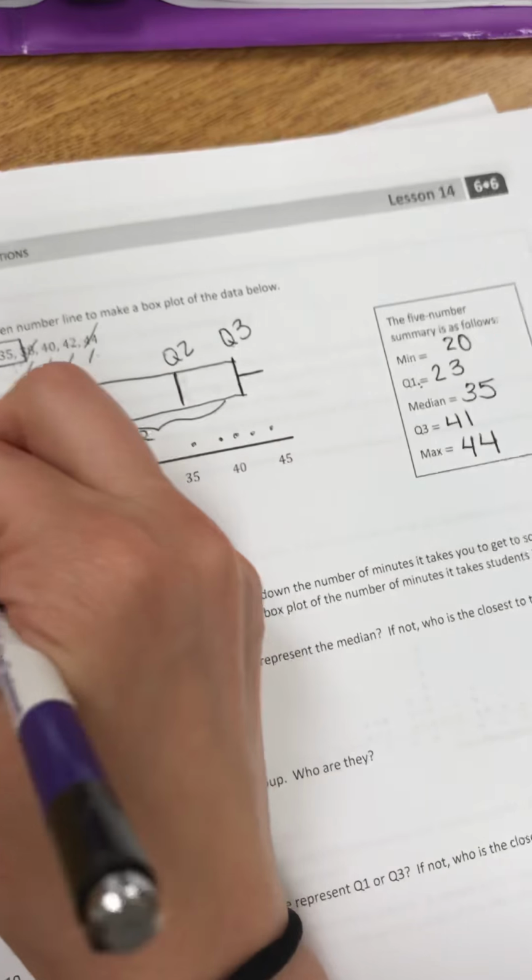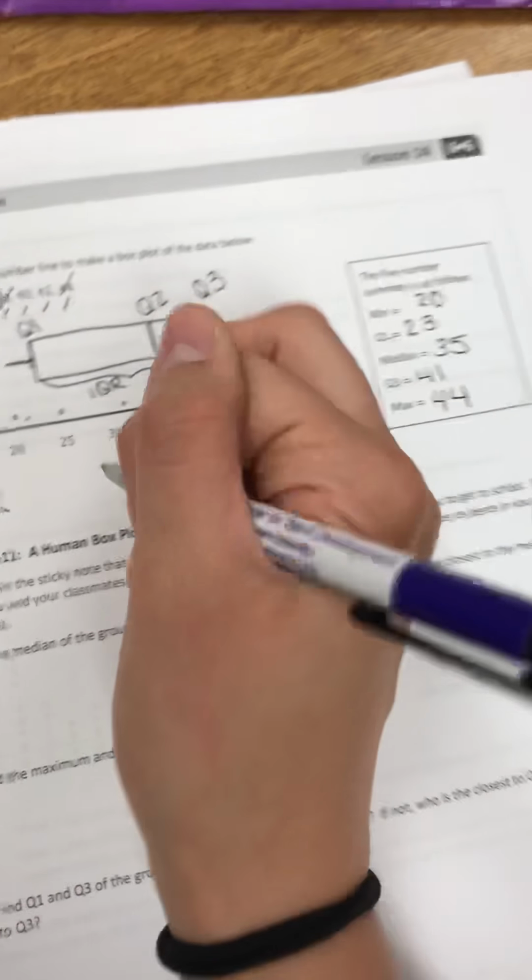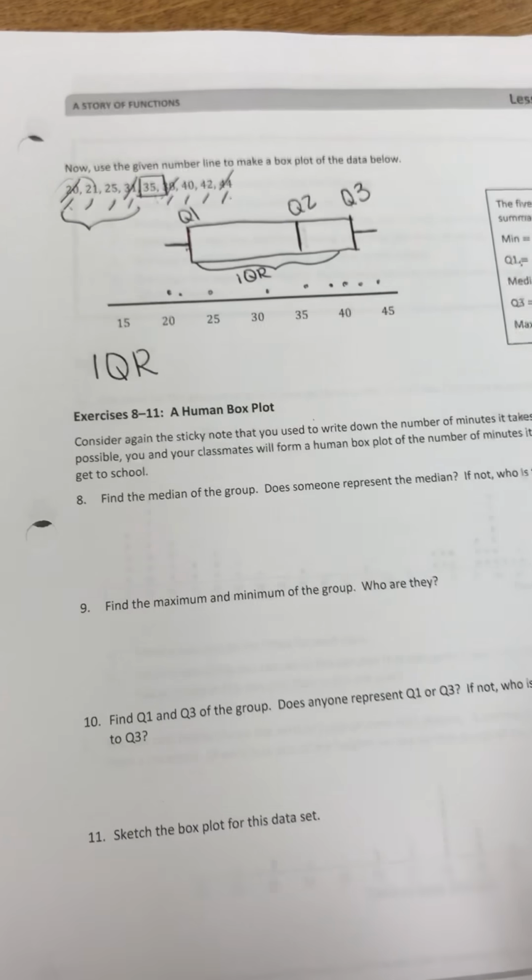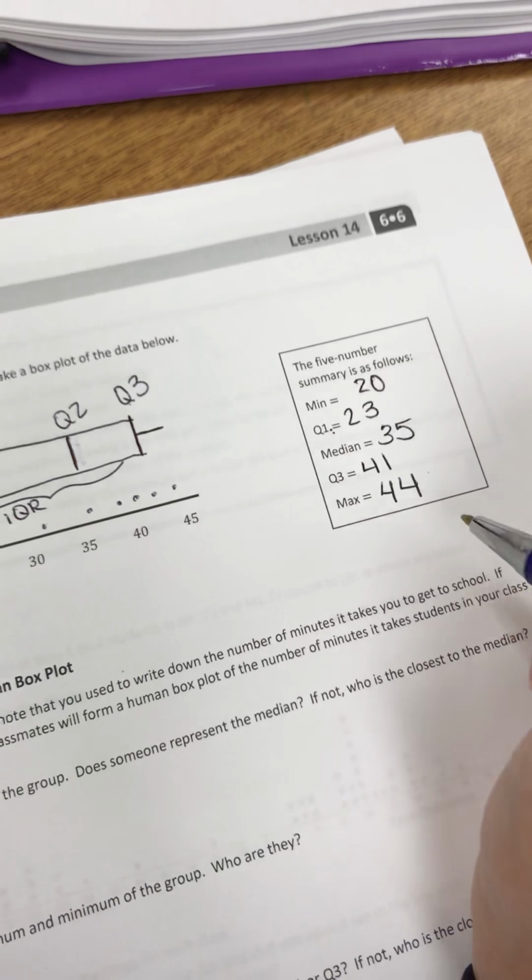I also would like you to calculate IQR. So that means I'm taking Q3 and subtracting Q1 from it. Go ahead and do that now.